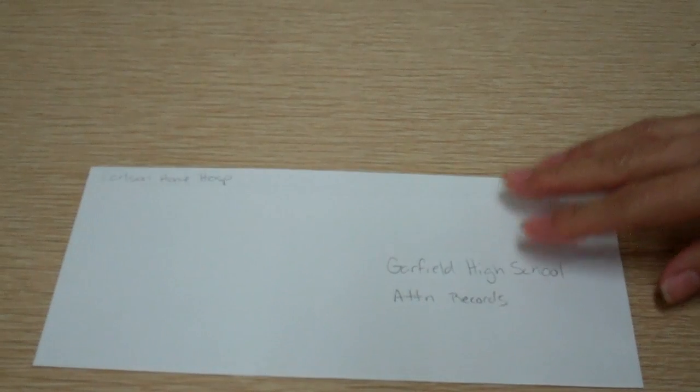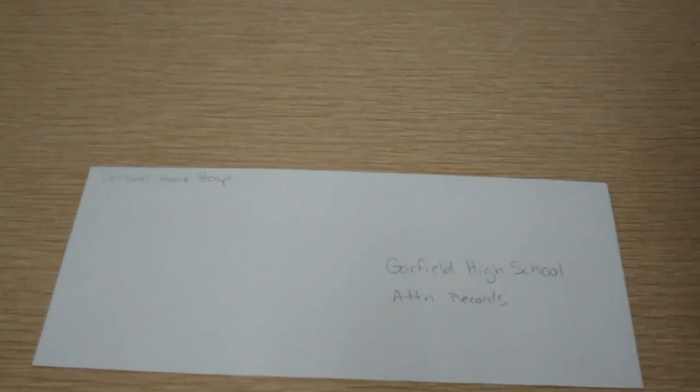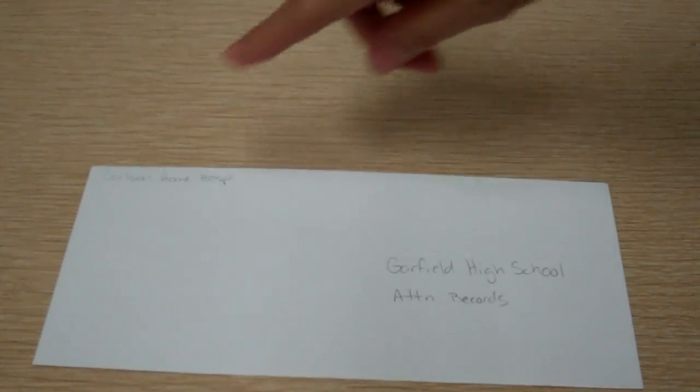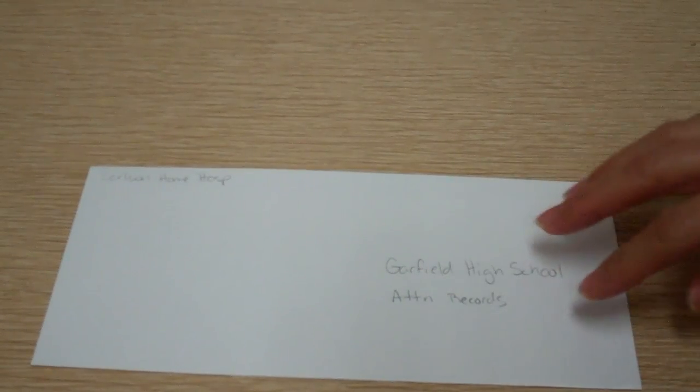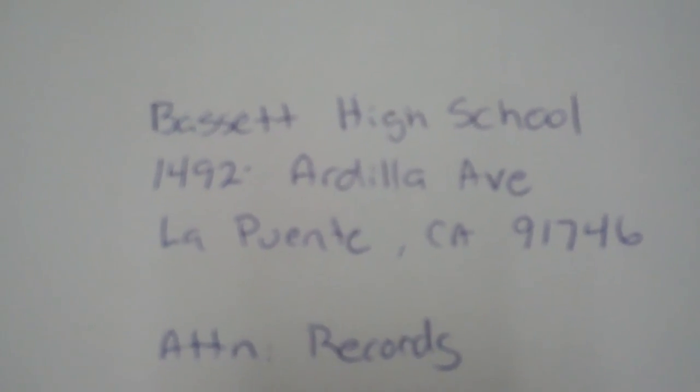So you're going to have the envelope. This is for school mail. This is for a school within our LAUSD district. So you put Carlson Home Hospital there, and you put the name of the school here. Attention records. If the student is out of the district, then you're going to go ahead and do the full Carlson U.S. mail address, and then the full U.S. mail address for the school. So whichever is the case, that goes at the very back.